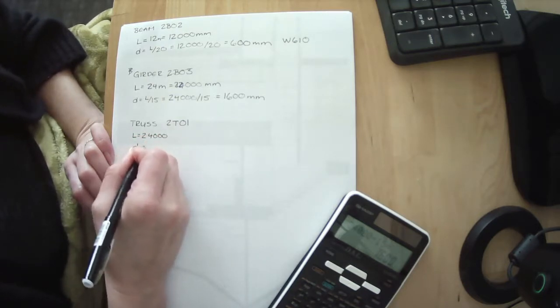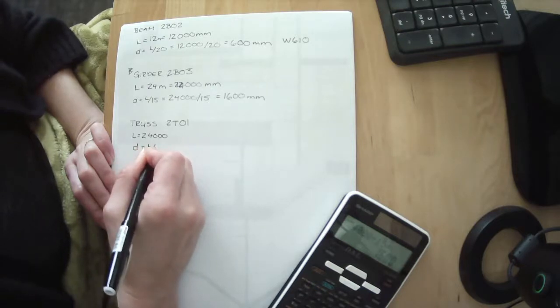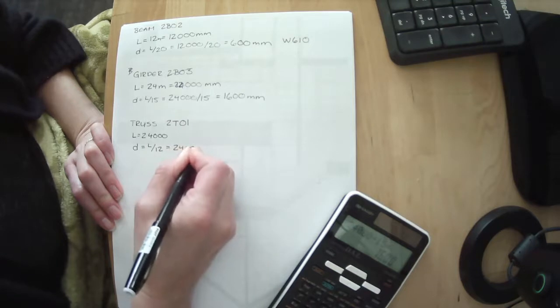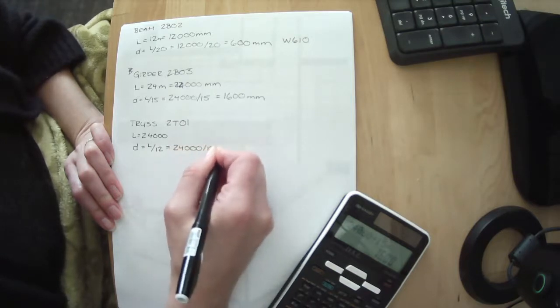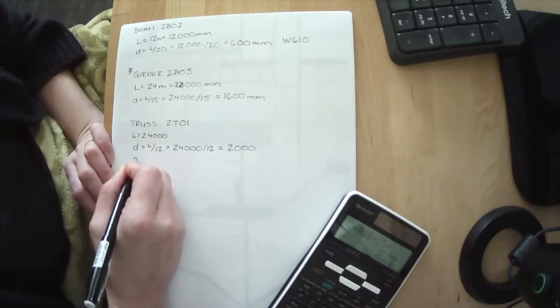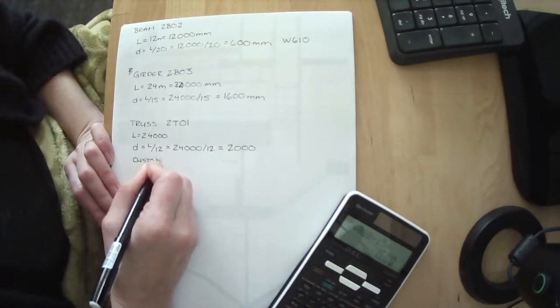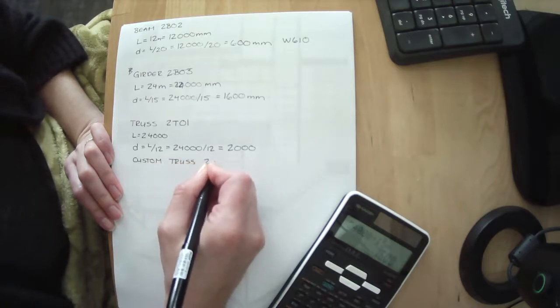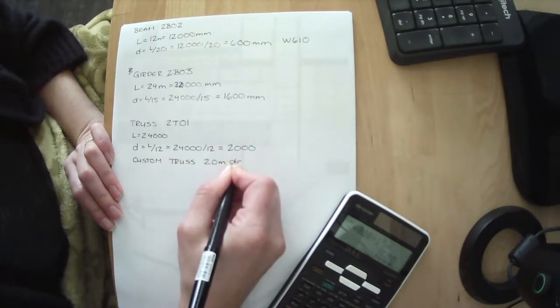The sizing guideline is L divided by 12. 2400 divided by 12 equals 2000. So we need a custom truss that's 2 meters deep.